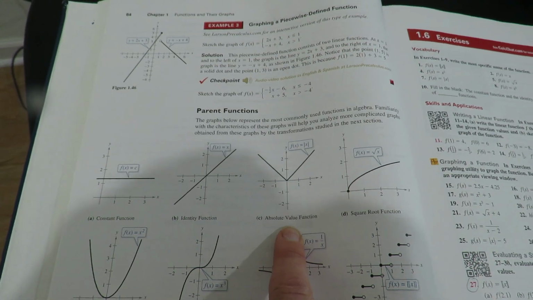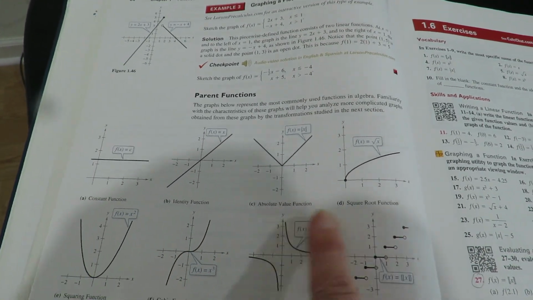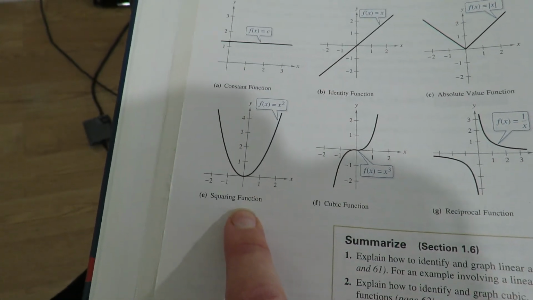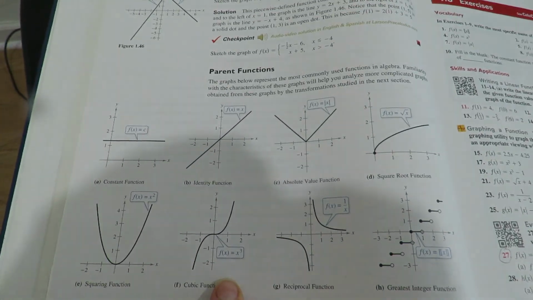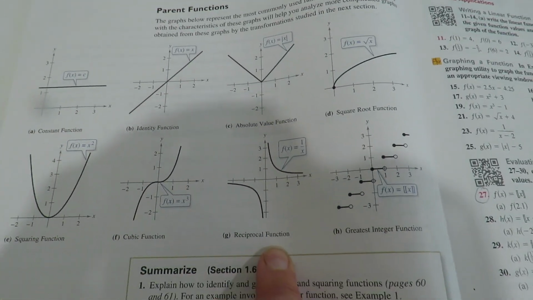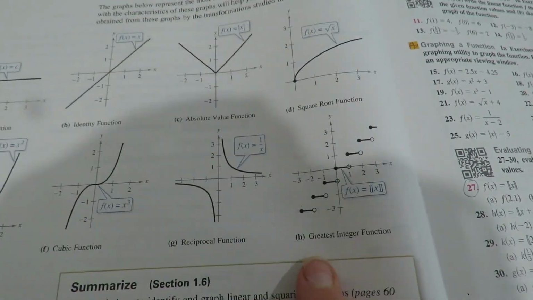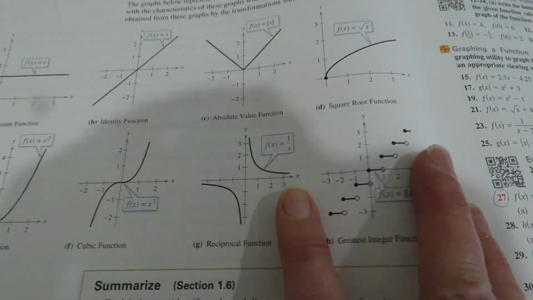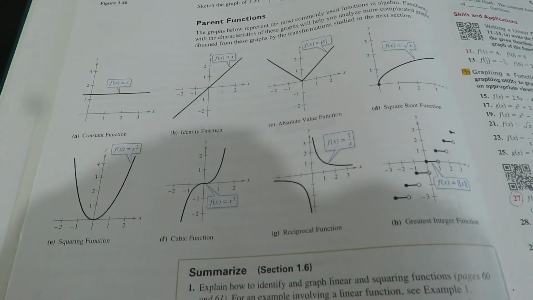You've got your absolute value. It looks like a V. You've got your square root function. Some people say this looks like a hook. You've got your squaring function. We also call this a parabola or a quadratic. You've got your cube function. You've got your reciprocal function. And the one we just drew was the greatest integer function. So we're going to be manipulating these parent functions today.